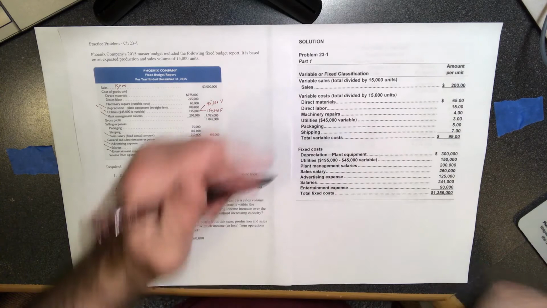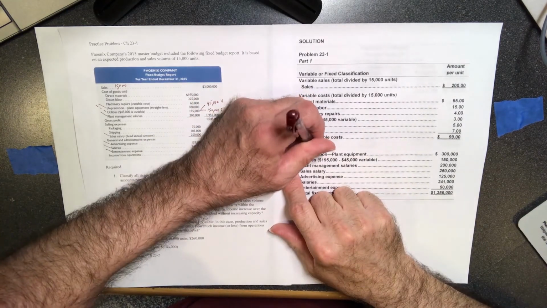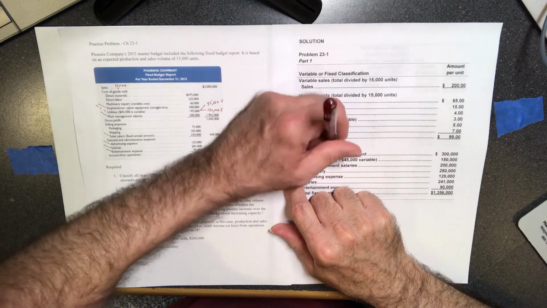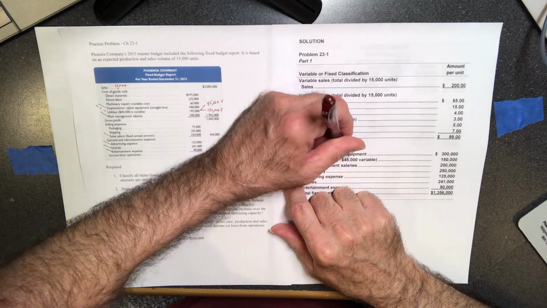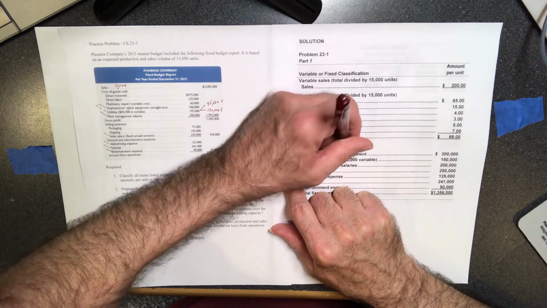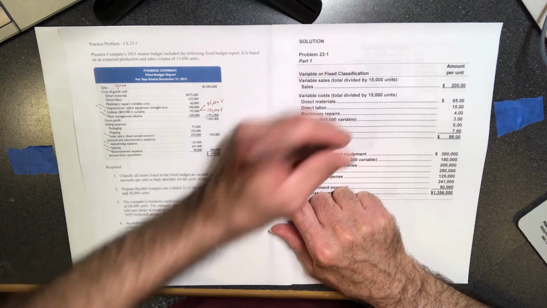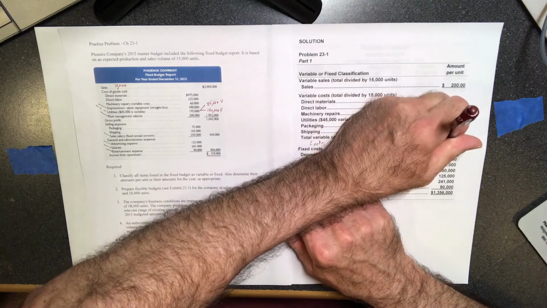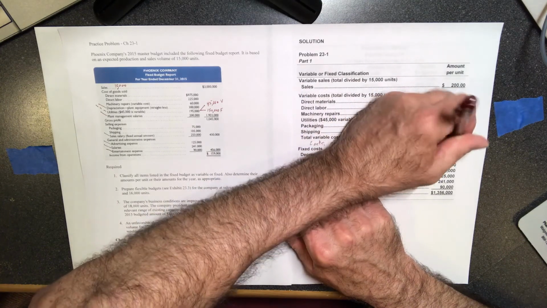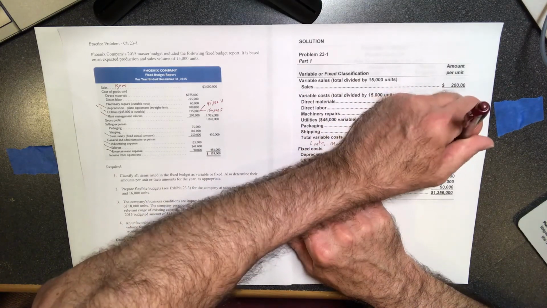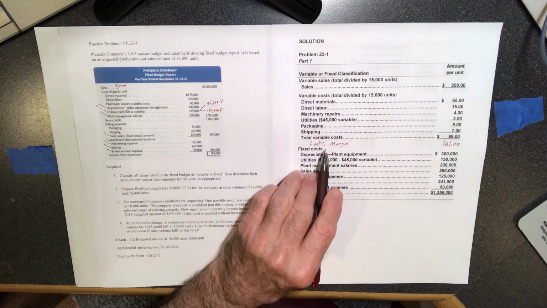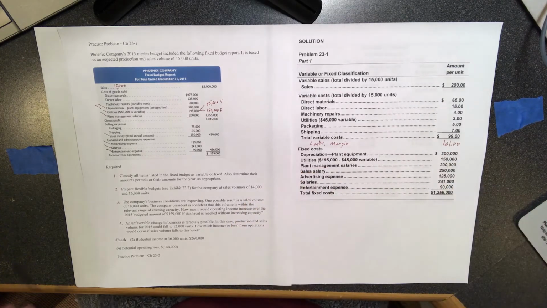So if I were to come up with a contribution margin here, just like we did last chapter when we did cost, volume, profit, my contribution margin between 299 is going to be $101. That's my contribution margin per unit. Okay, contribution margin, 101,000.